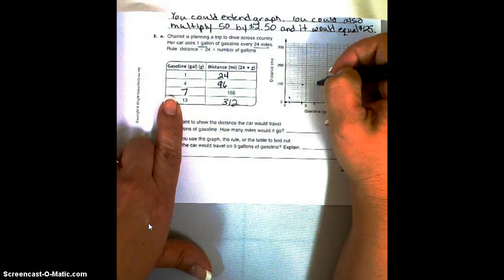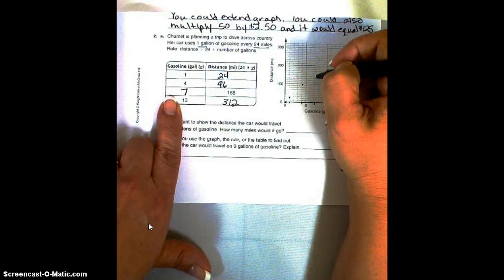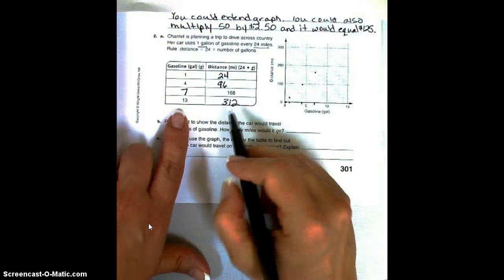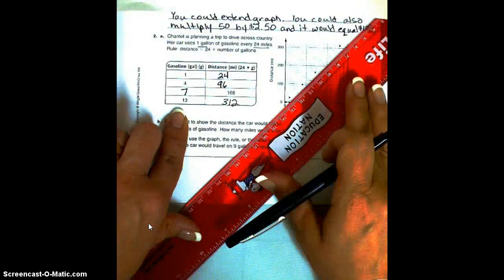7 gallons, 5, 6, 7, we're here on this line, and she went 168, so we'll do 100, 10, 20, 30, 40, 50, 68, so about right there. And next one is 13, 10, 11, 12, 13, we're right on this line. And if we go straight up, here's 200, there's 312, so we're going to go just a little past the 10 to get to 12. So about right there. These lines are very small. I hope that I have a straight line after all that.